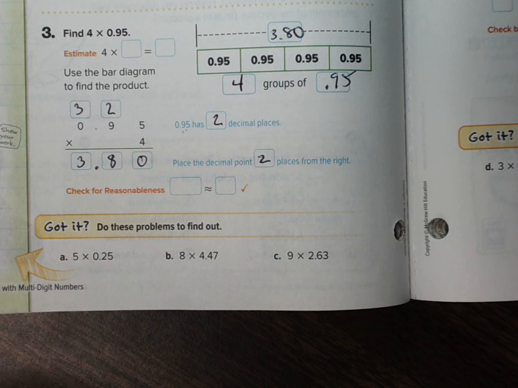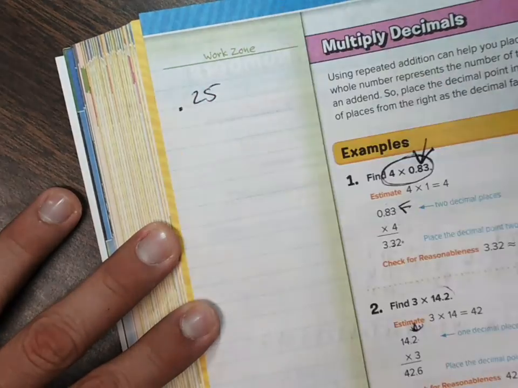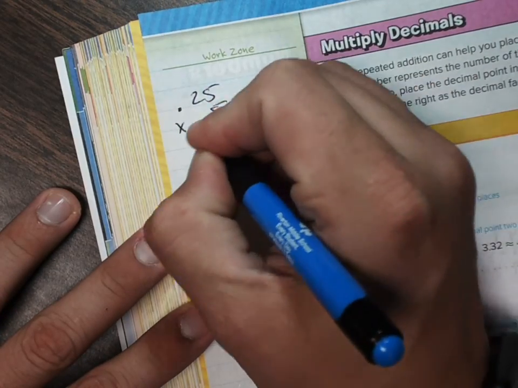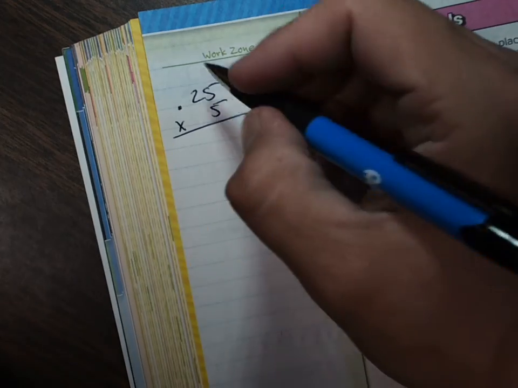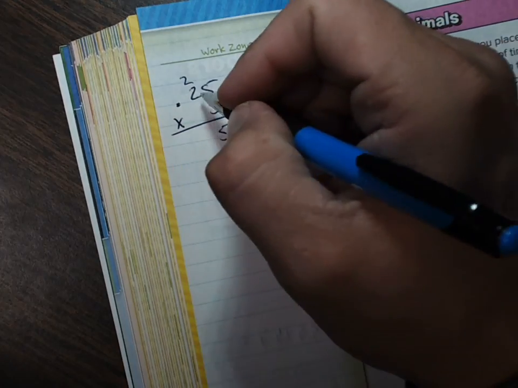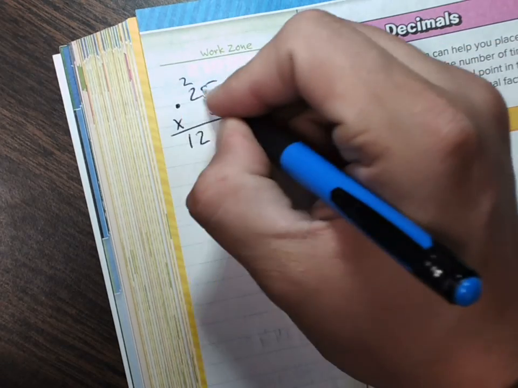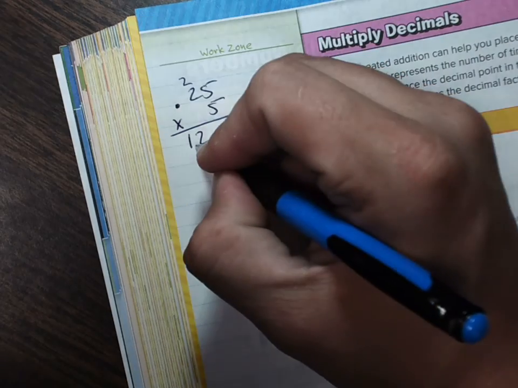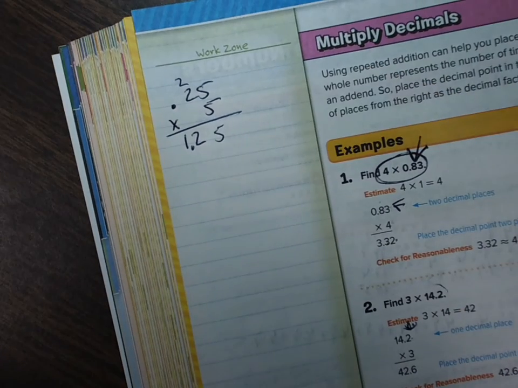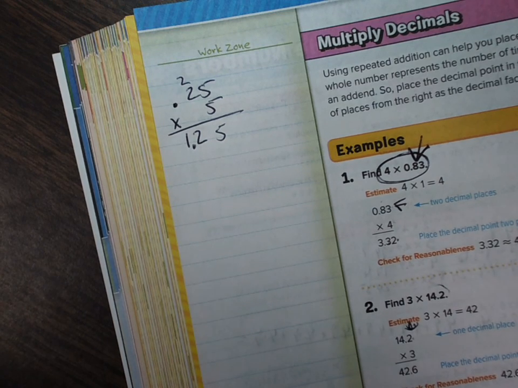Alright, now that you're back, let's go ahead and do A, B, and C. I'm going to do A up here. So 25/100ths times 5. 5 times 5, 25. 5 times 2 is 10, plus 2 is 12. Now I look, this one has 2 decimal places, so I have to move it twice. So my answer is 1 25/100ths, 1.25.